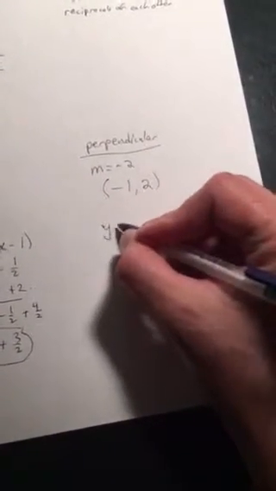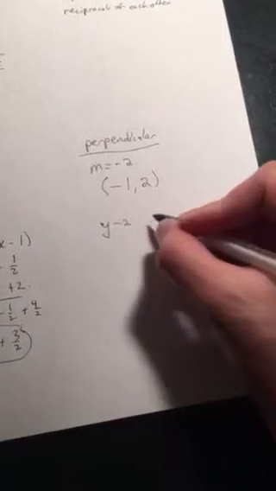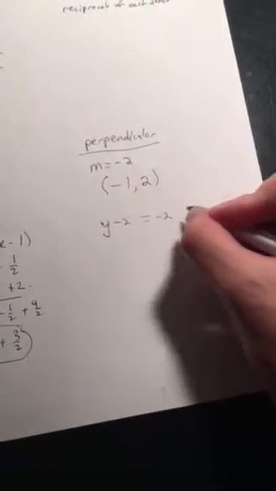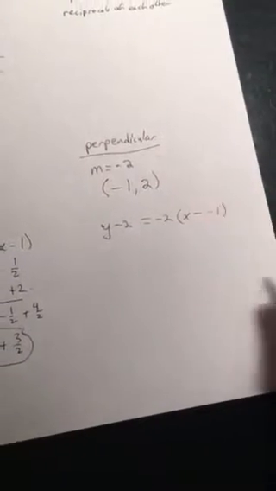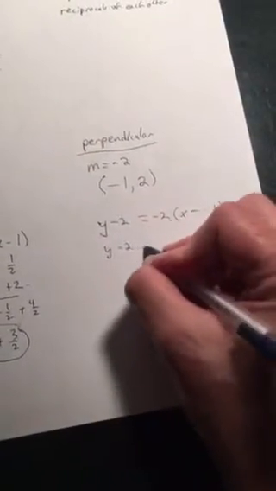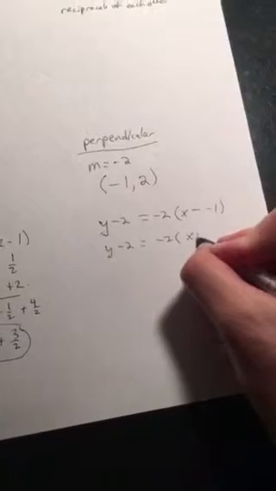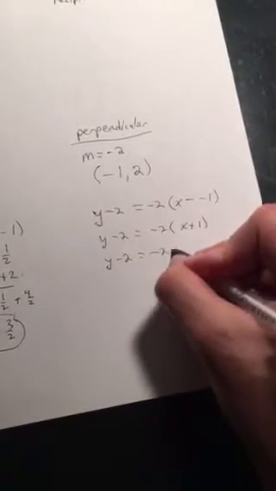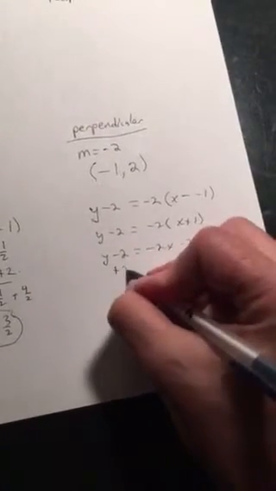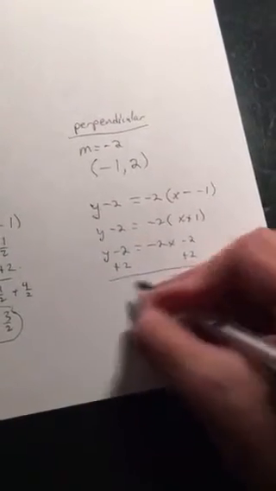So we can go to point slope form. y minus 2 equals, well, now we have a -2 slope, x minus -1. And then we can simplify this, distribute on the right, then add 2 to both sides.